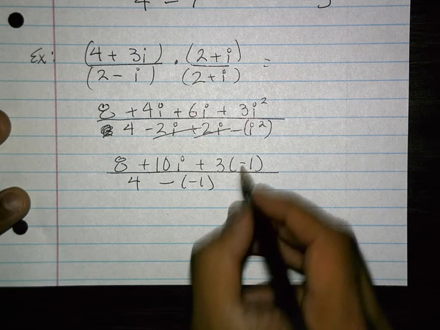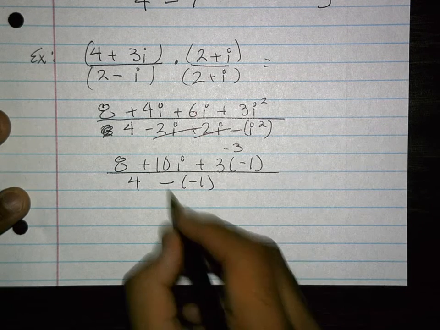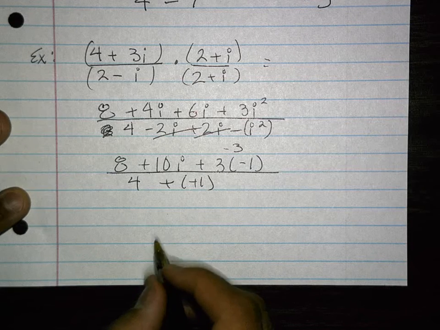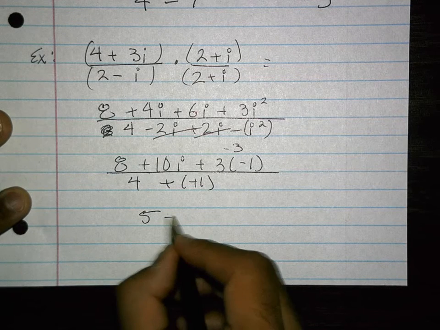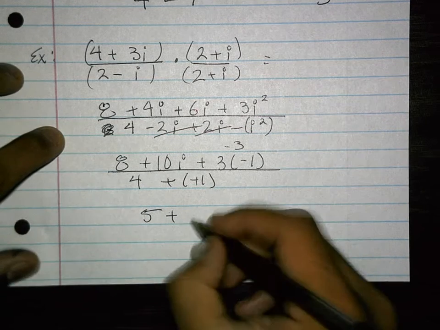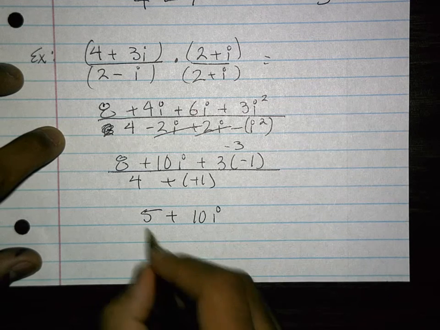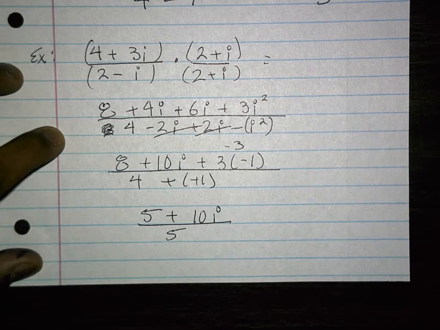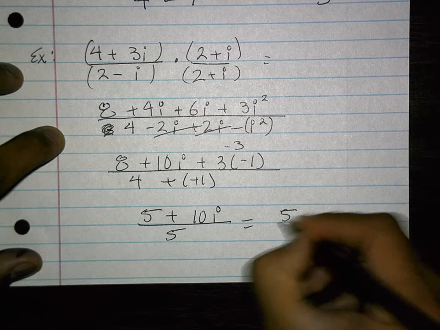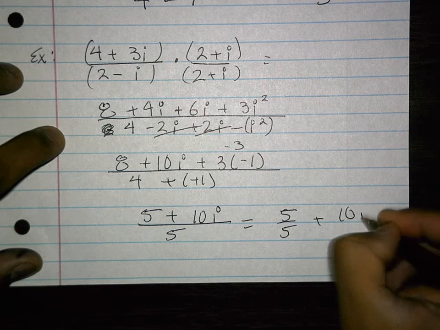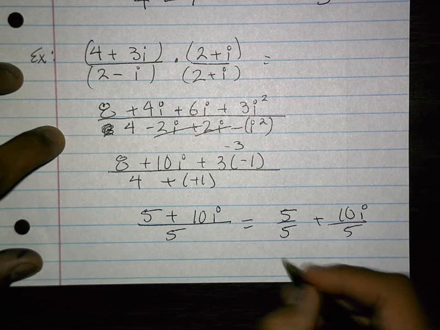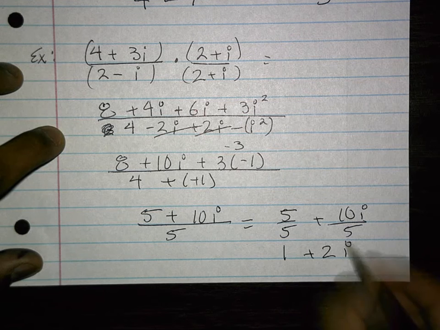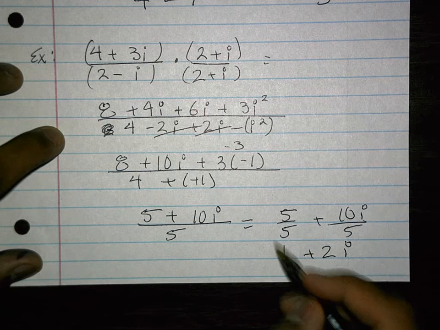So now this is going to be 5, and this is going to be plus. So we're looking at 5 plus 10i all over 5. And remember, you need to write this in the complex form, so it's going to be 5 over 5 plus 10i over 5, and then the answer is 1 plus 2i. It's our final answer there.